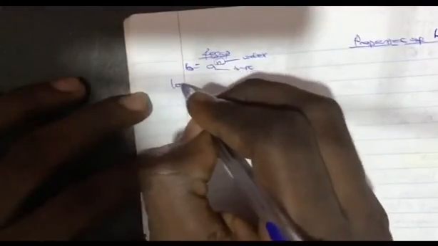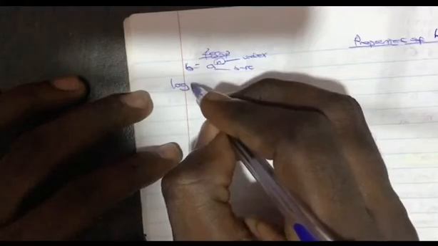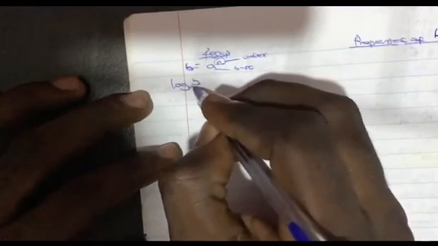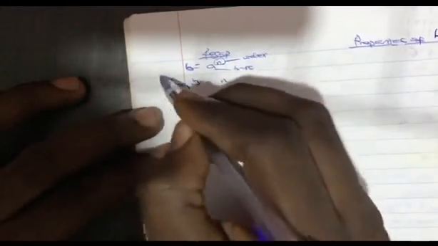So log b to the base a would then be equal to n. So this is the logarithmic form.